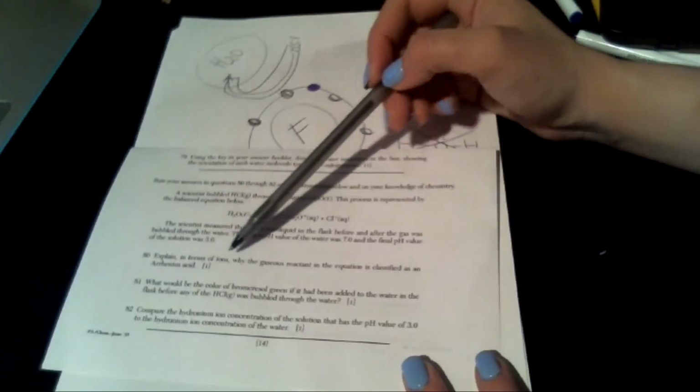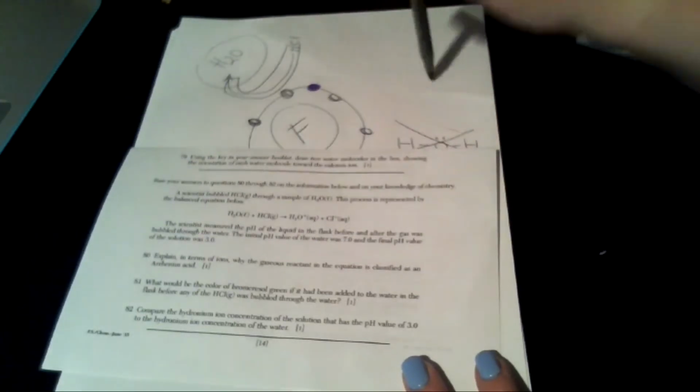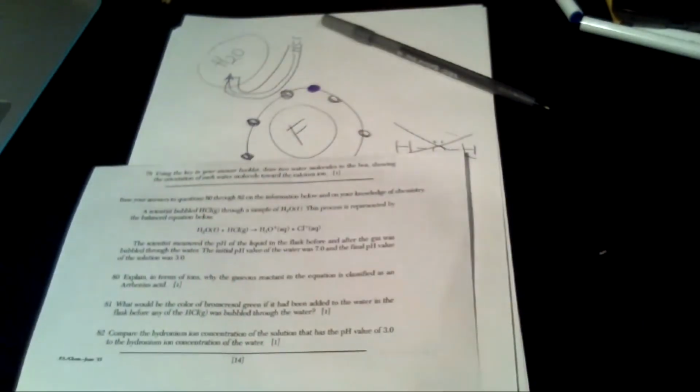The scientist measures the pH of the liquid in the flask before and after the gas was bubbled through the water. The initial pH of the water was 7. The final pH was 3. Explain in terms of ions why the gaseous reactant in the equation is classified as an Arrhenius acid.